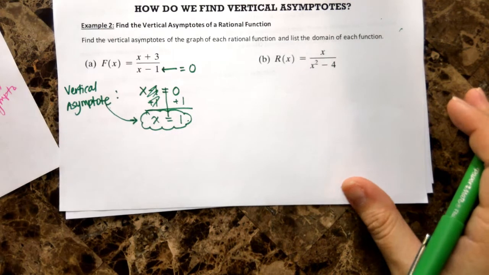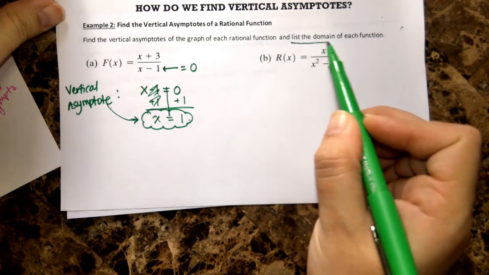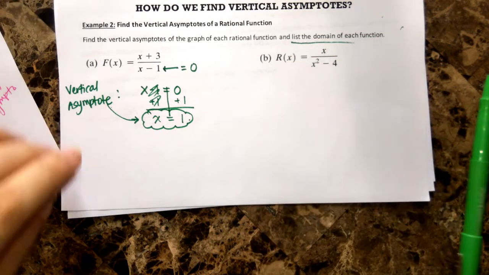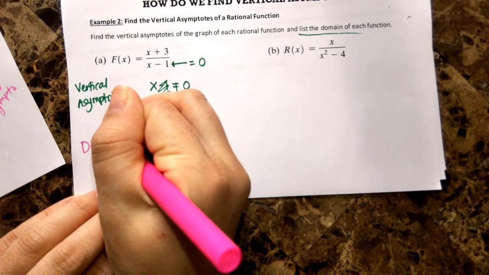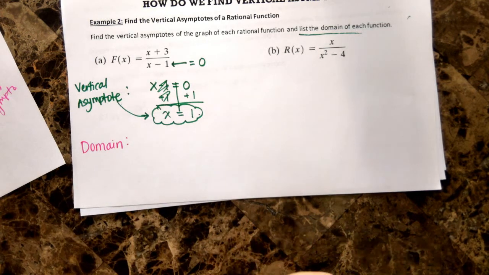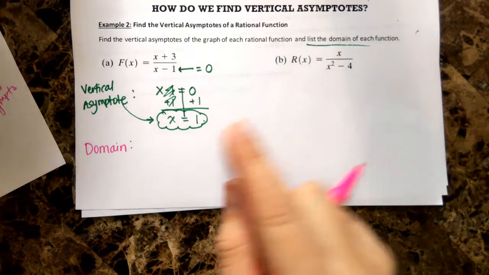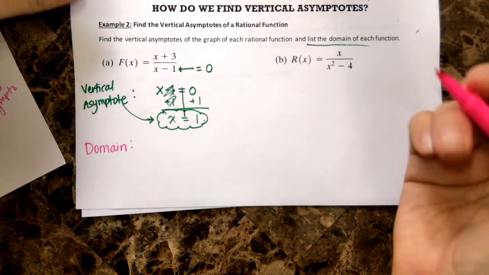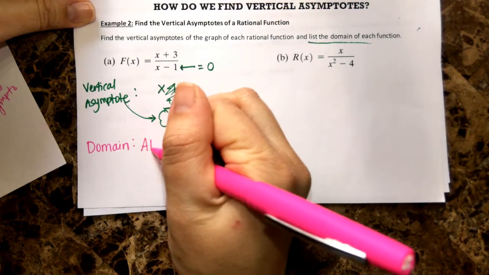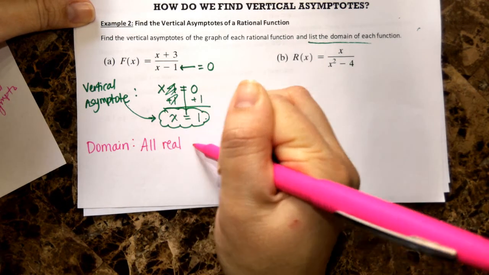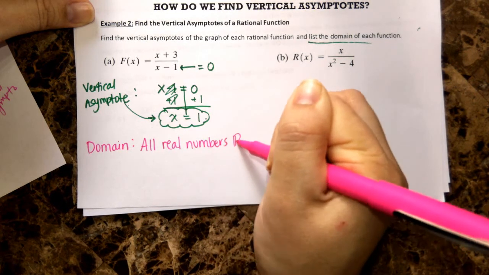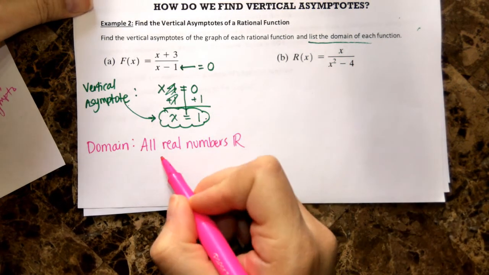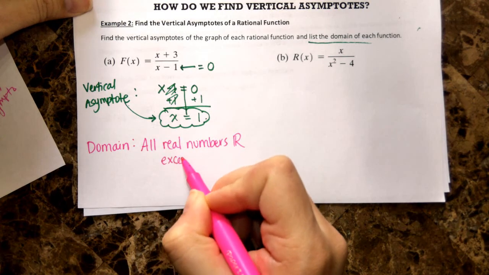Okay. Now this second part, it says also figure out what is the domain of the function. Now remember, domain just means what x values can we plug into this function. Are there any exceptions that won't work or will give us errors? We've kind of done most of the math already. Domain is, I always start every domain with all real numbers, or some people like to use the fancy R if you want to use this symbol. All real numbers except what can x not equal?